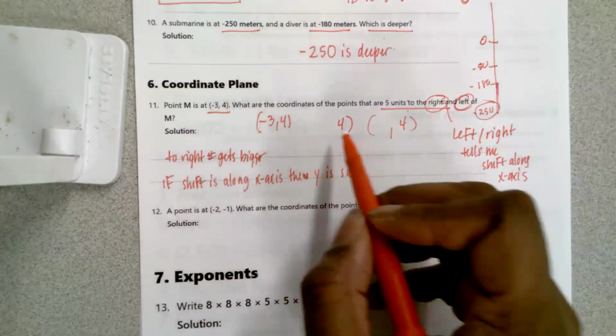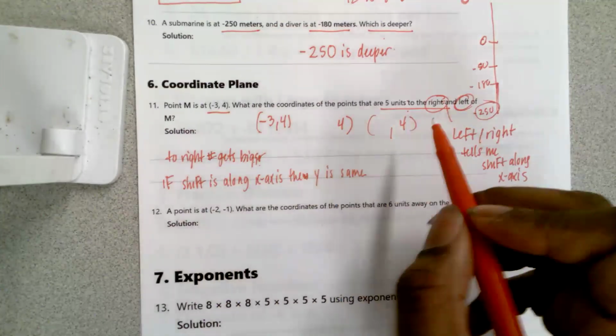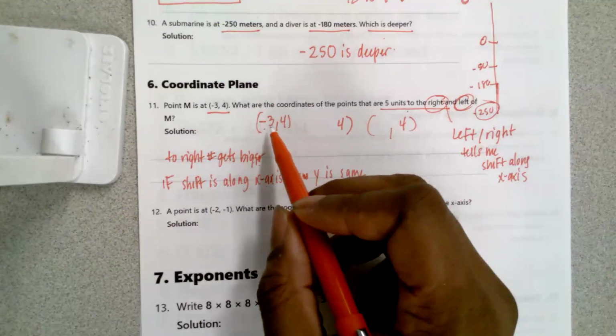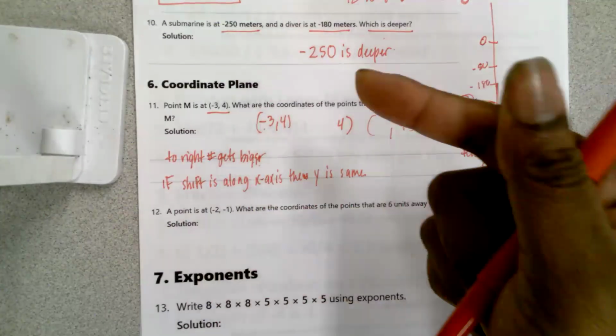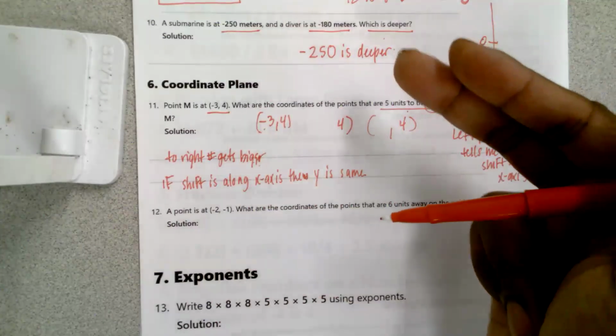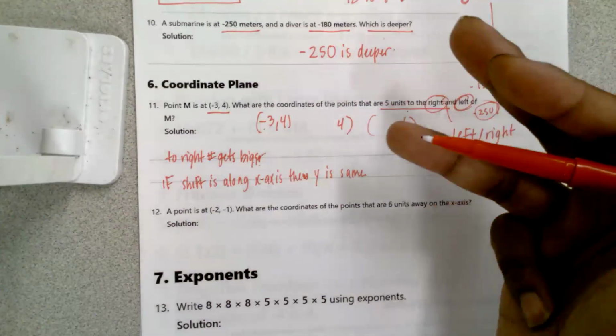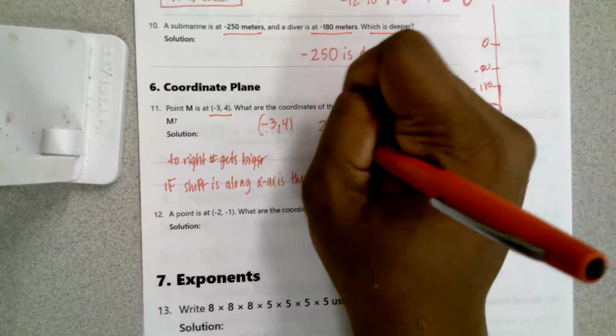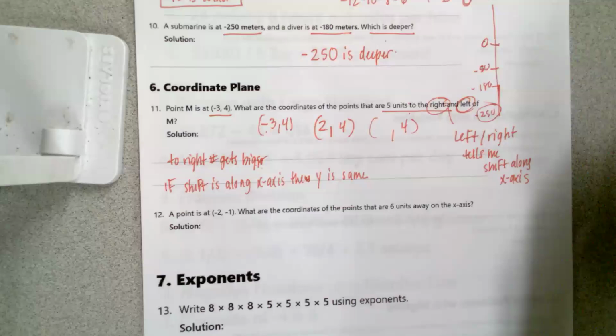If it's getting bigger, the number is getting closer to zero. So we had -2, -3, -2, -1, 0. And we know it's 5 units. +1, +2. So one of your points is going to be +2, 4.